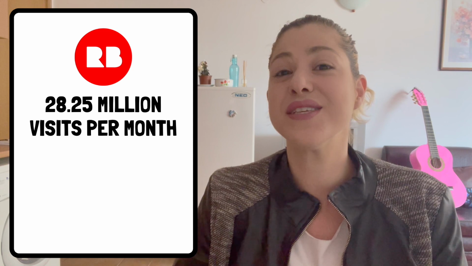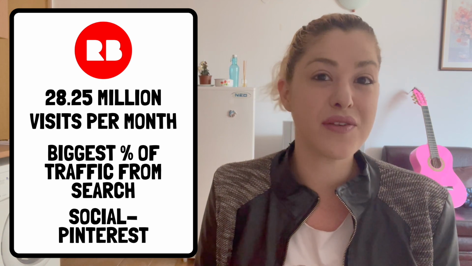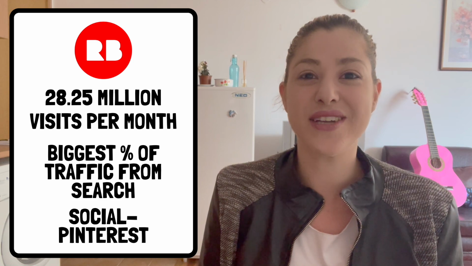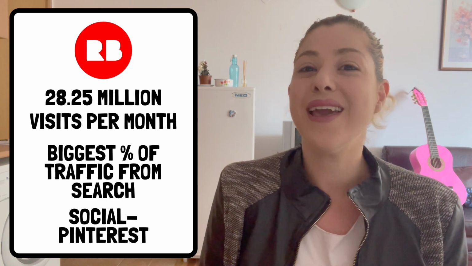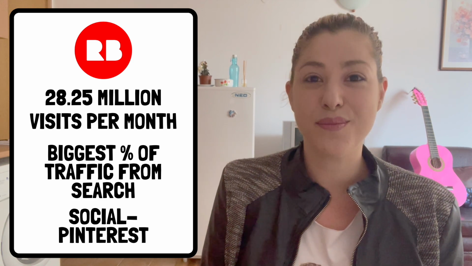The very first platform on our list is Redbubble, with 28.25 million visitors in the month of May of 2021. Redbubble's biggest traffic bringer is actually search results from Google and other search engines like Bing or Yahoo, and their main social platform that gets them the most traffic is Pinterest.